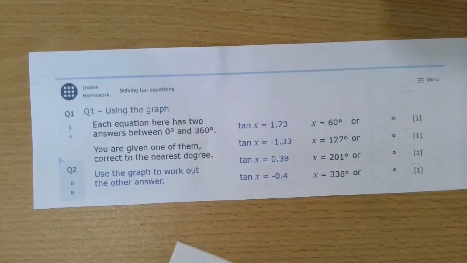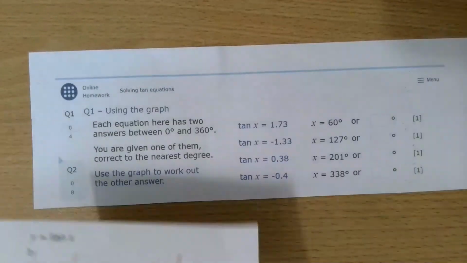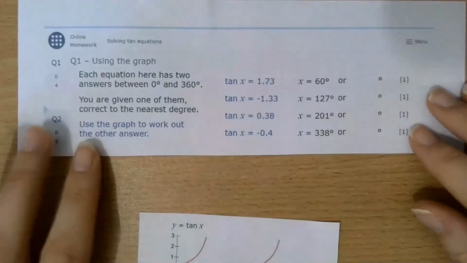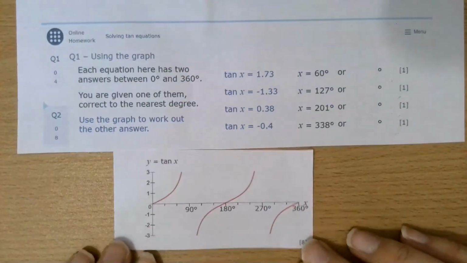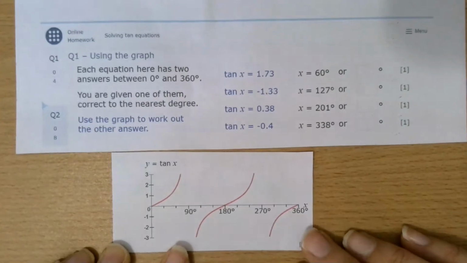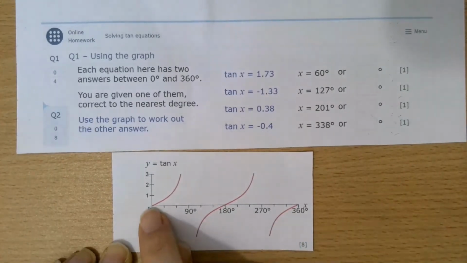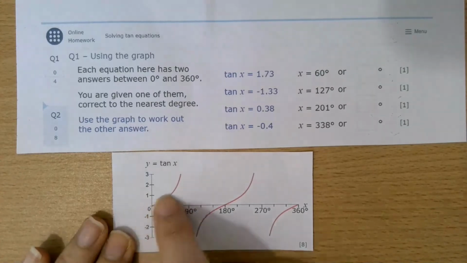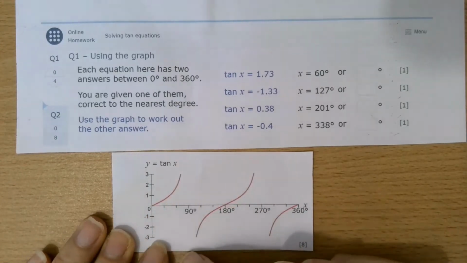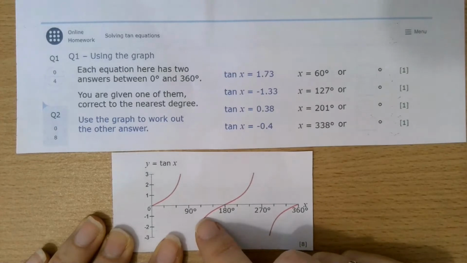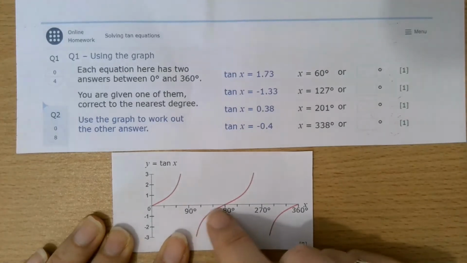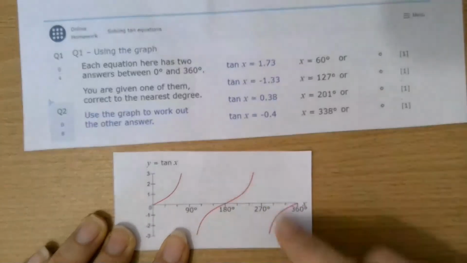Right, I have cut out separate little tan graphs for each question because I'm going to be drawing on them. If you're not familiar with a graph of tangent, this is it. It's a periodic graph. That means it repeats. In this case, it repeats every 180. So at 0, it's 0, and it shoots off to infinity at 90 and back up from infinity after 90. And then at 180, it's 0 again, and then it repeats.